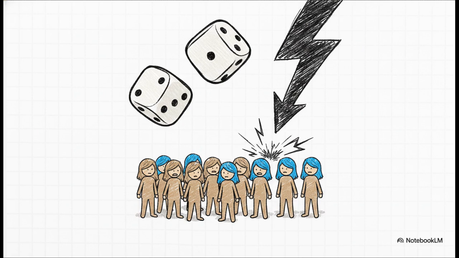And then we have the absolute wild card of the whole system, genetic drift. Forget about mountain lions or survival of the fittest for a minute. Genetic drift is driven purely by random blind chance. Imagine a random infection sweeps through a village, and by sheer terrible luck, it wipes out most of the blue-haired people. That infection had absolutely nothing to do with hair color. It was totally independent of how biologically useful the blue hair variant was.